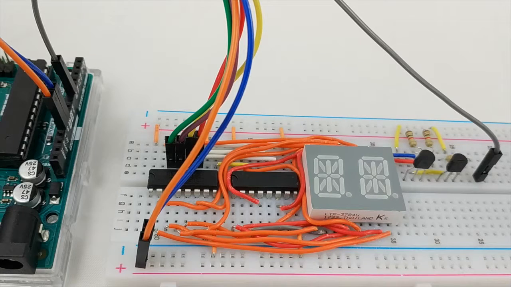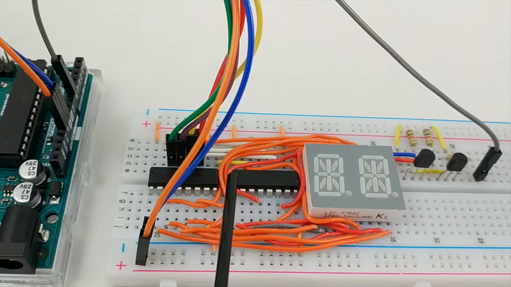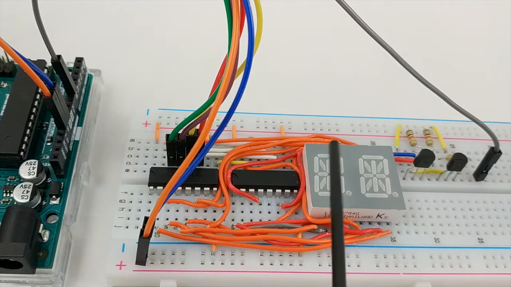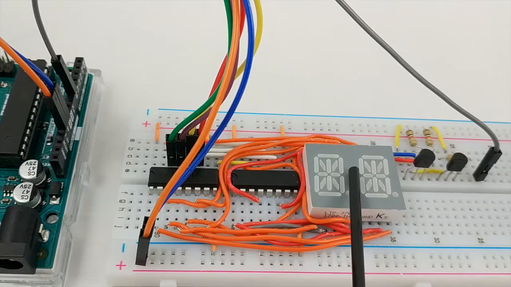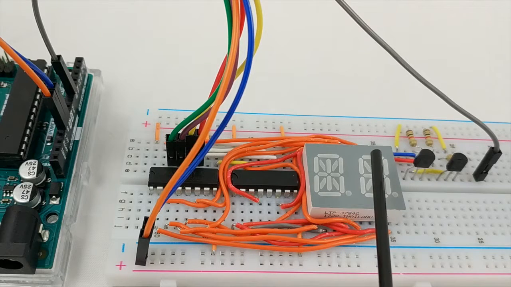This circuit consists of a dual 14-segment display connected to two shift registers. The shift registers are tied together, allowing for 16 total output pins. These outputs are connected to the anode inputs on the display. Two individual digits share anode pins for each segment, but each digit has its own common cathode pin.